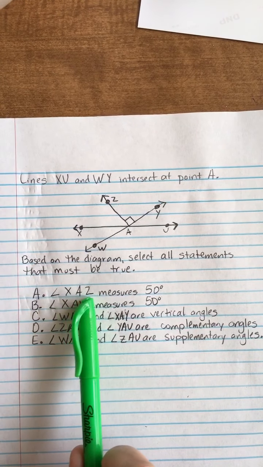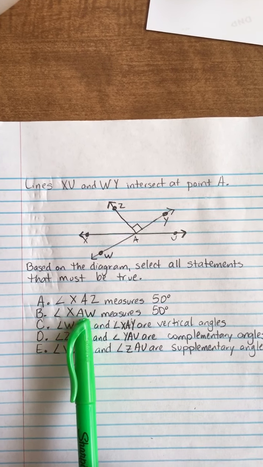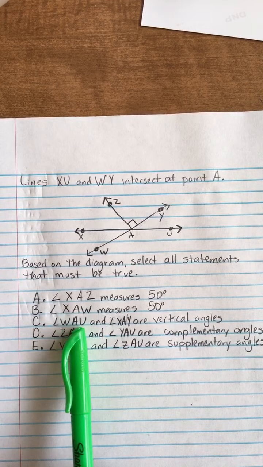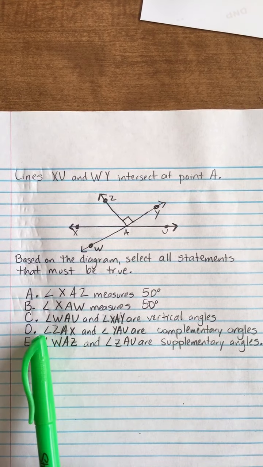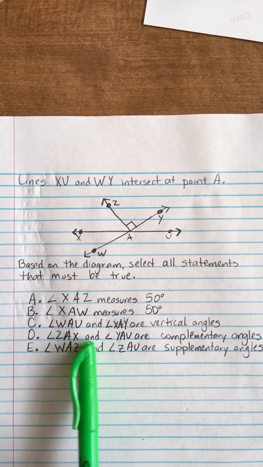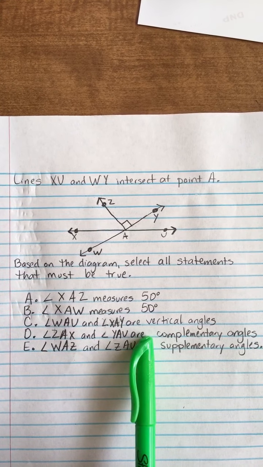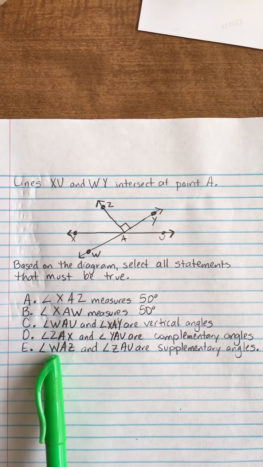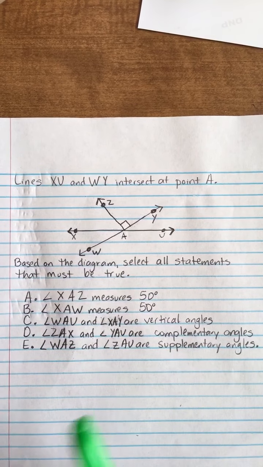A, angle XAZ measures 50 degrees. B, angle XAW measures 50 degrees. C, angle WAU and angle XAY are vertical angles. D, angle ZAX and YAU are complementary angles. E, angle WAZ and ZAU are supplementary angles.